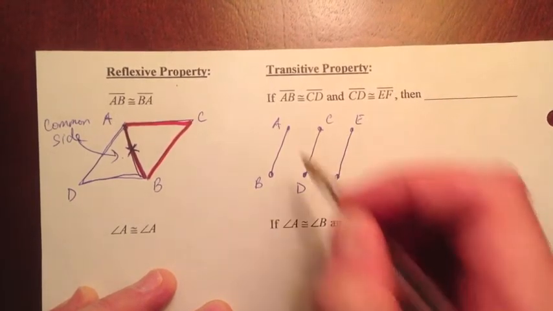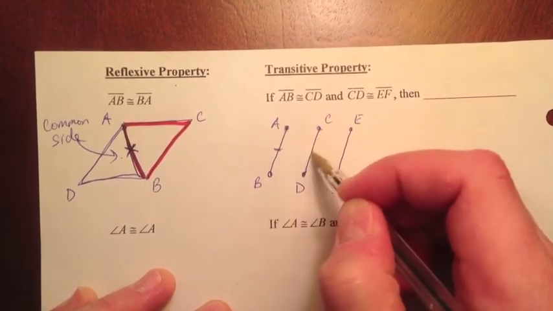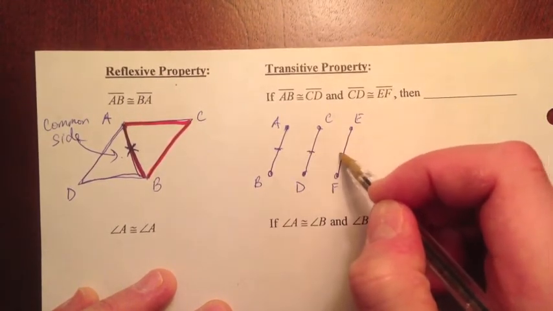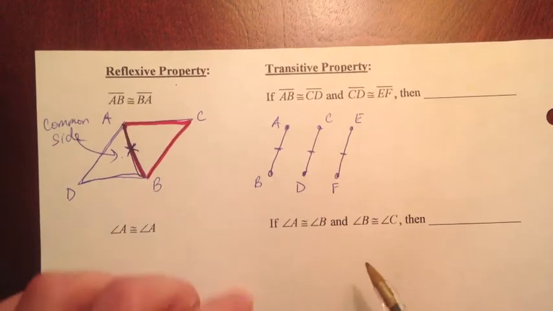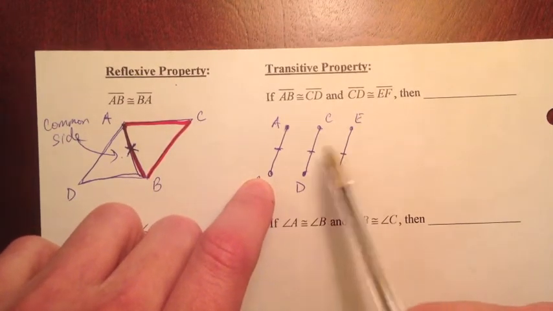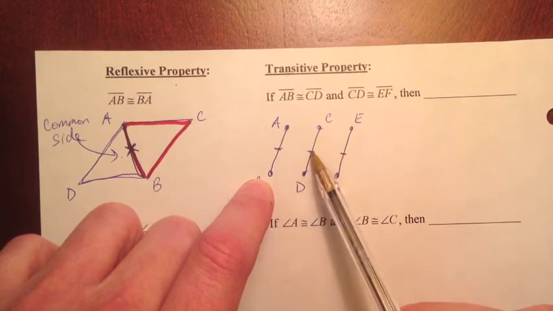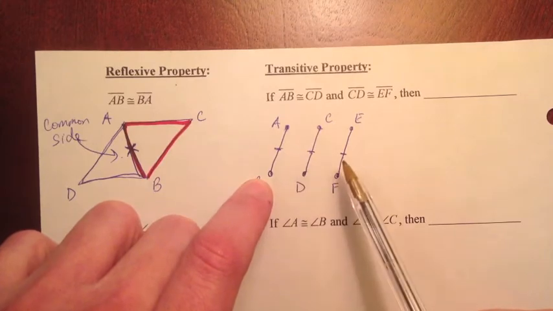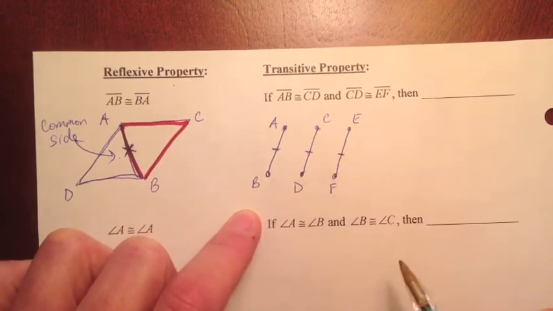So what we got here, if segment AB is congruent to segment CD, and segment CD is congruent to segment EF, then what does that tell you about these two? Wouldn't they have to be the same? If the first is congruent to the second is congruent to the third, then the first is congruent to the third.